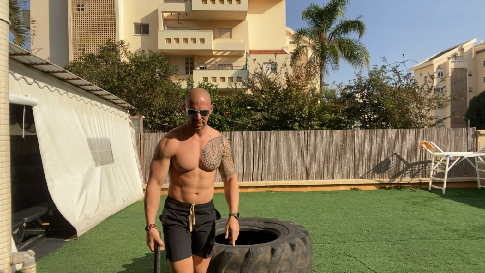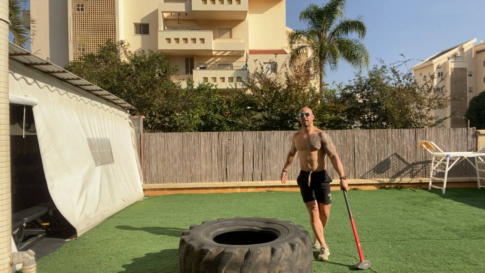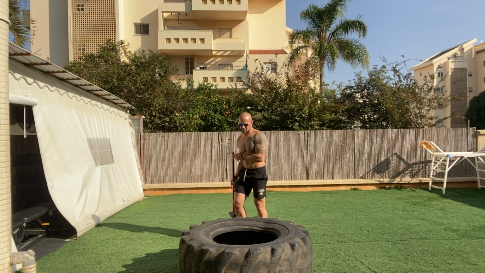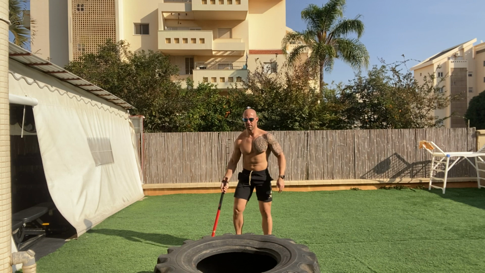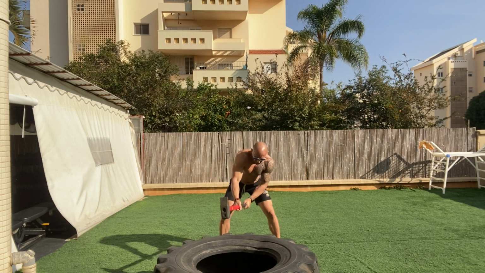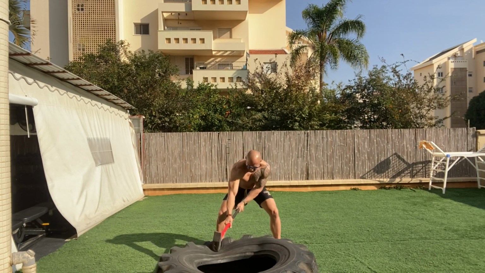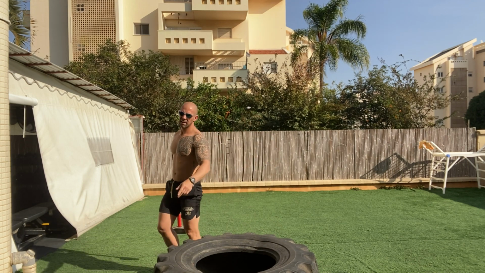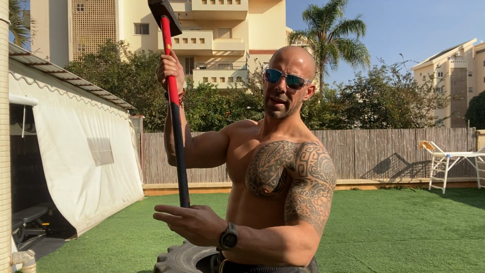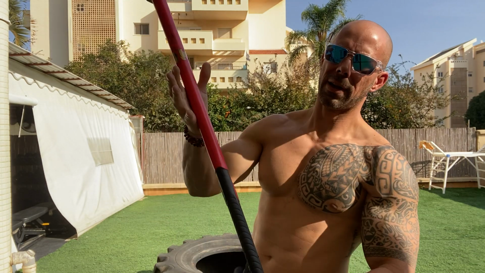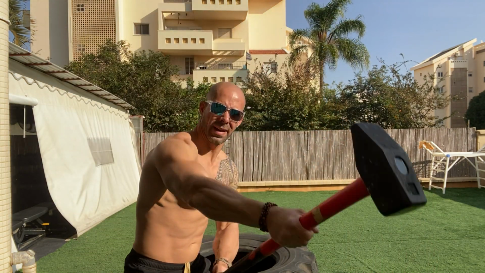And that's one side, and then I would switch and go on the other side. You notice, I'm picking up the hammer, holding it at the edge, one side right on top here, and I'm making this movement up and down.